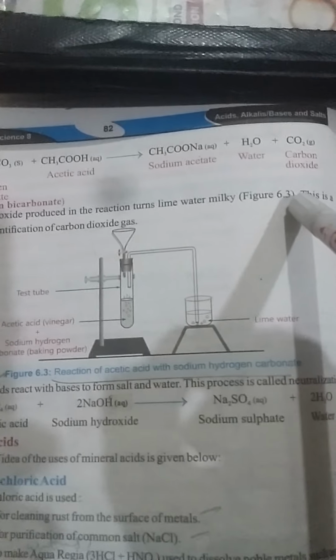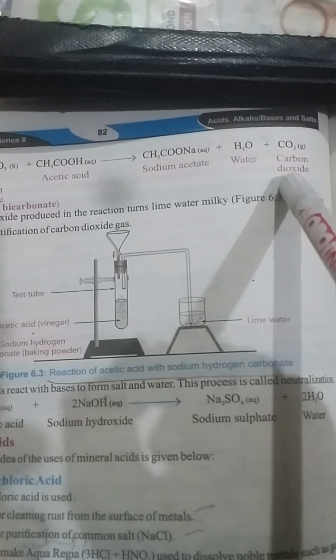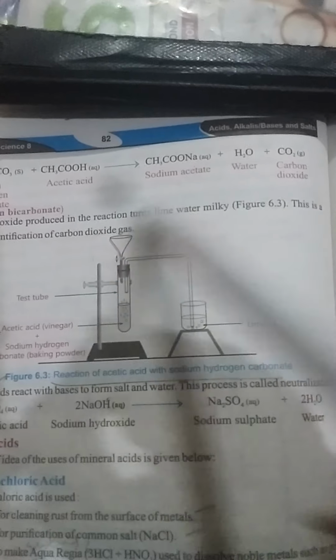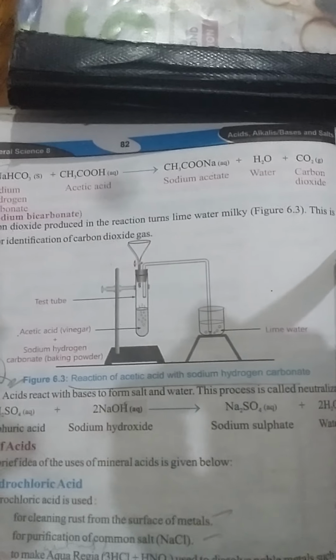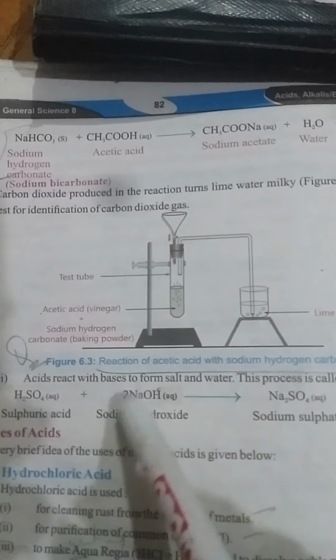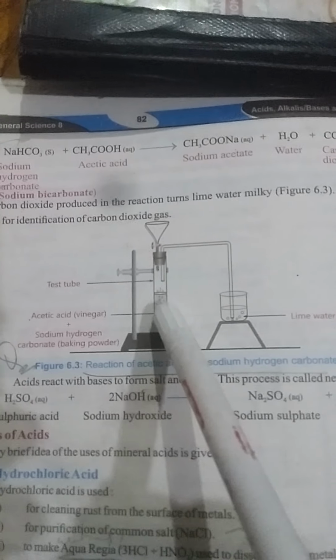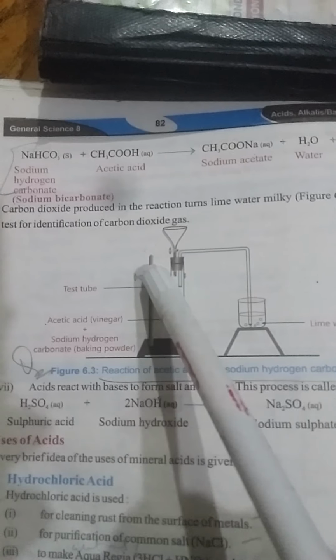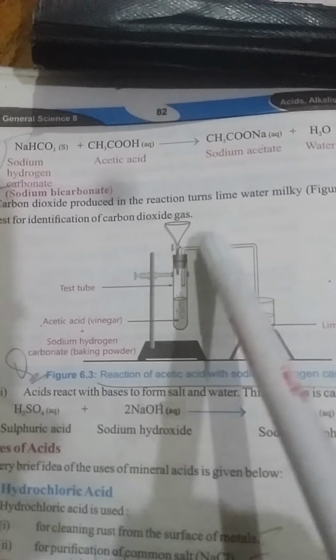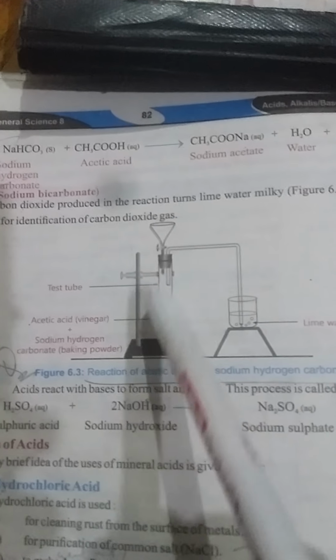As before, we used the reaction for the identification of hydrogen, as the hydrogen test. This reaction can be used to detect carbon dioxide gas, as a carbon dioxide gas test. Here we will use the apparatus in which we will take the stand and the test tube. Here we use the funnel because we will add the reactants one by one. One of the reactants will be taken into the test tube and the other will be transferred through the funnel.